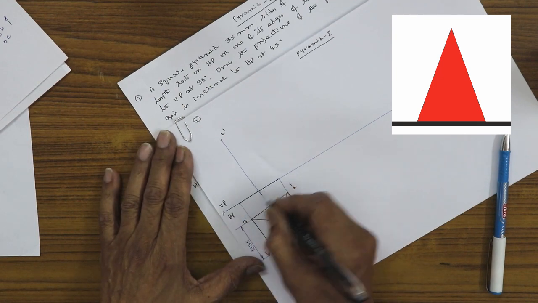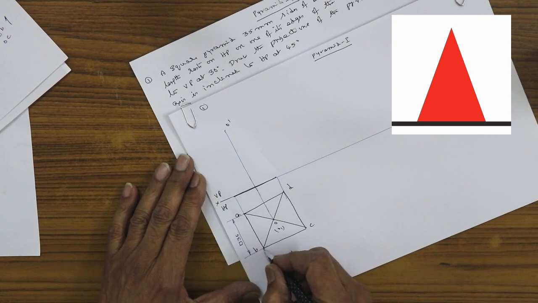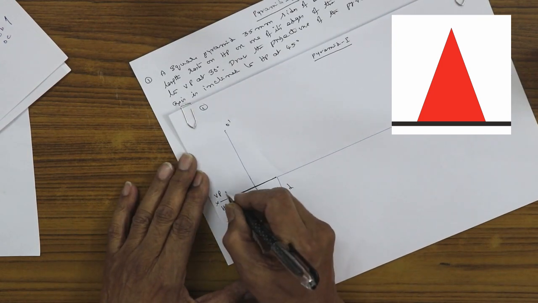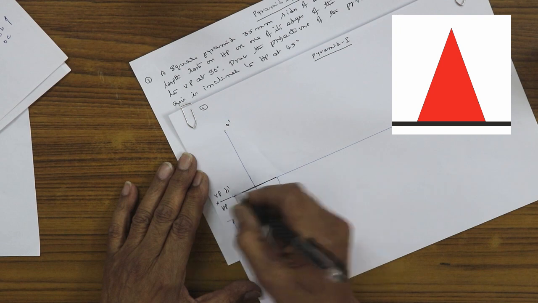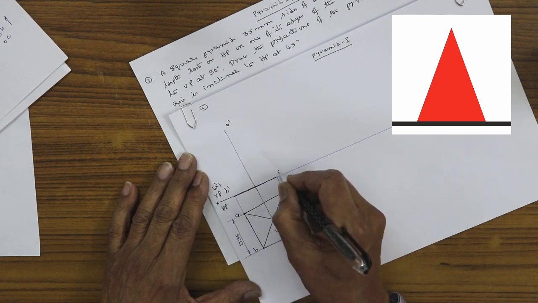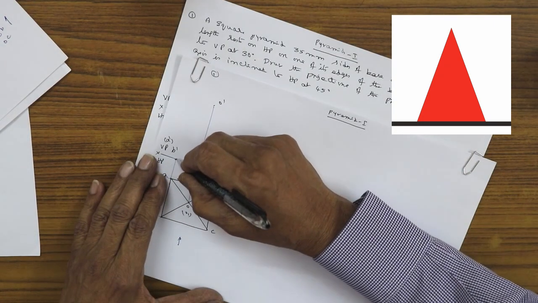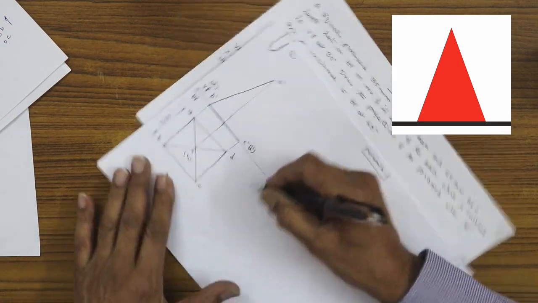Base. The entire base is on HP. On the HP, you will find here B and A. They happen to coincide here. B dash and then A dash. Then we have C and D. They happen to coincide. C dash and then D dash. OA, OB, OC, OD, the slant edges.